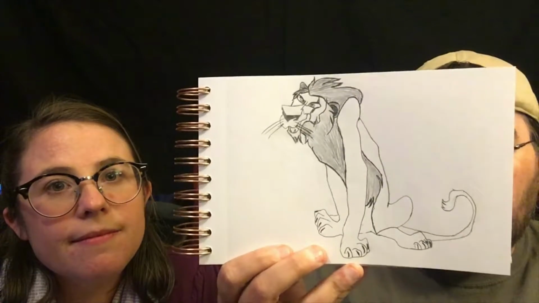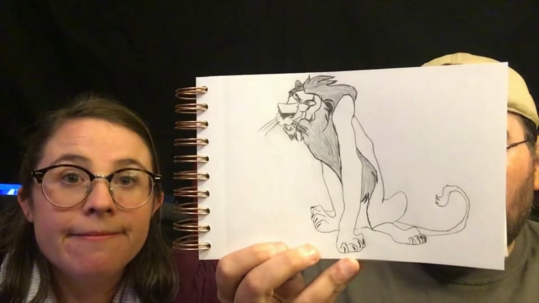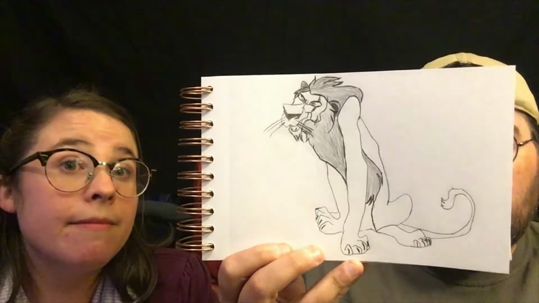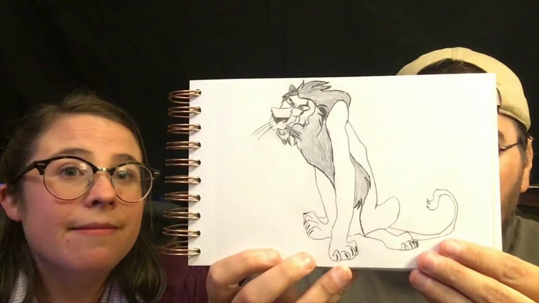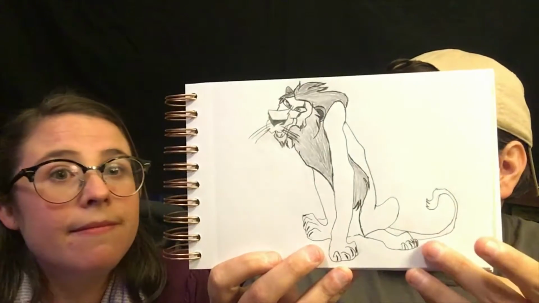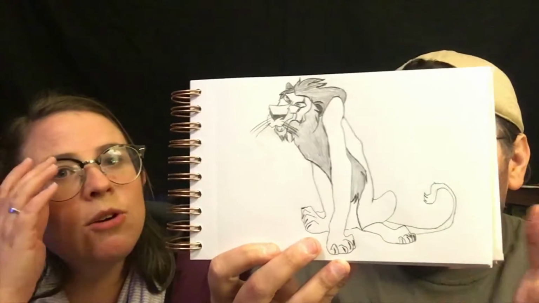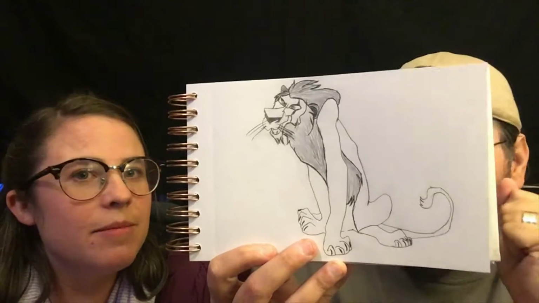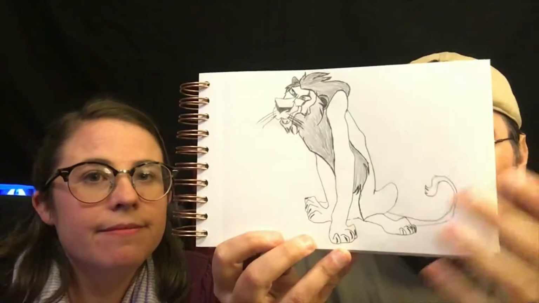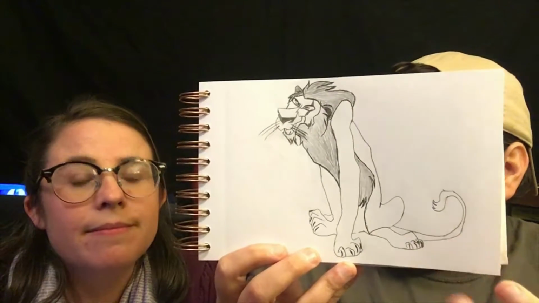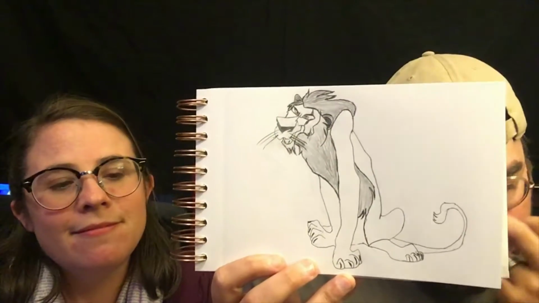If you've watched the movie, they do things to obviously set him apart. He has darker fur and a darker mane than all the rest of the lions. And Scar pretty much always keeps his claws out. The other lions retract them, unless they need them for action or something. But he pretty much always keeps his out, almost at all times.